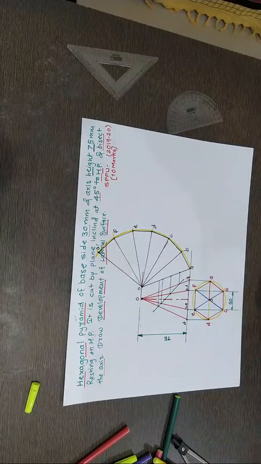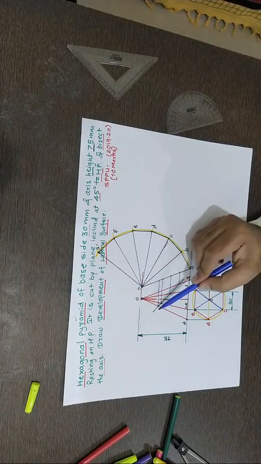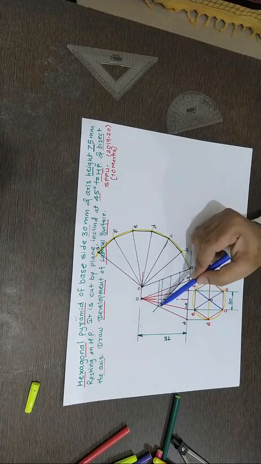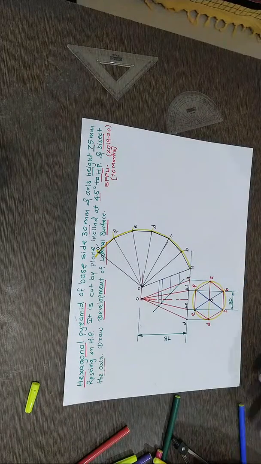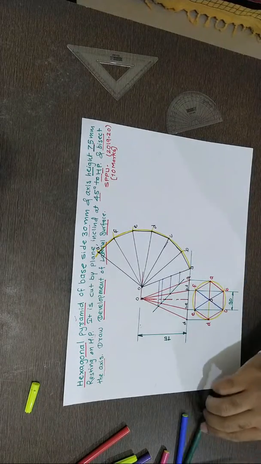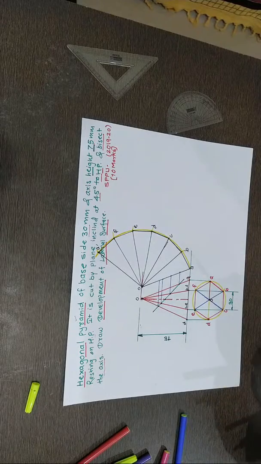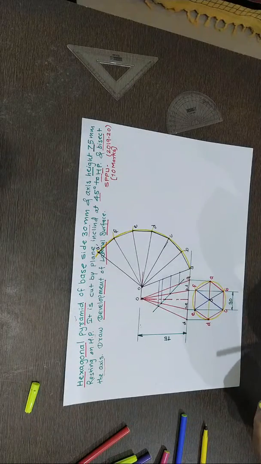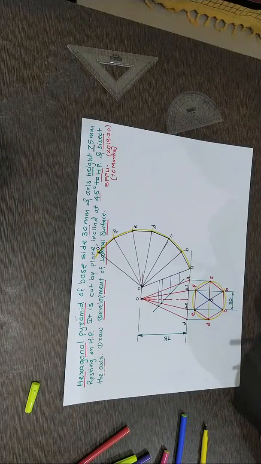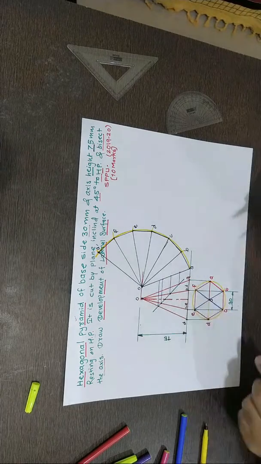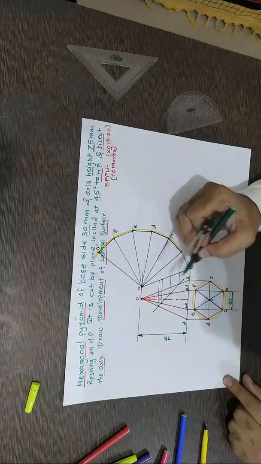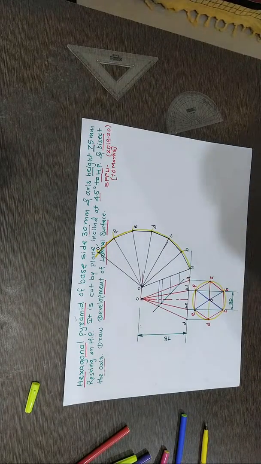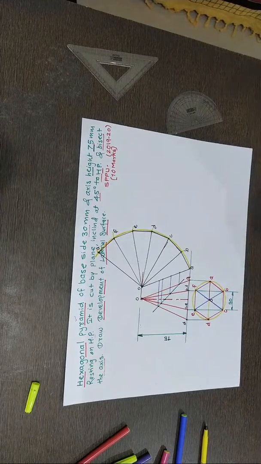Okay, so I have marked all those points cut by this cutting plane, which are the intersections of the corresponding edges. Now, very important: whatever points you have transferred or projected on the true length, that is on the line OA, which is parallel of course to the edge OA, all those points need to be located at the corresponding point. So I'll just mark all those points.